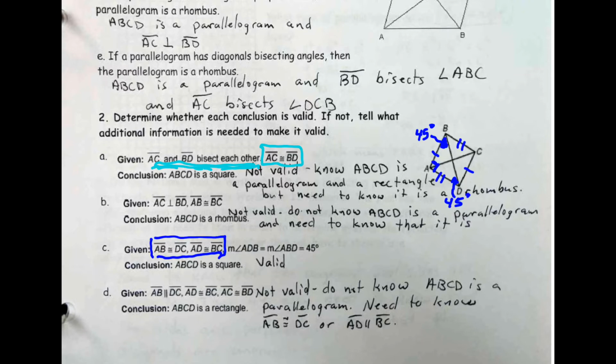And then also, because this angle is 45 and this angle is 45, we know that this is an isosceles triangle, which then tells us that this side, AB, has to be congruent to AD as well, which gives me enough information to let me know that this is a rhombus, since I have consecutive sides congruent. And once I know it is a rhombus and a rectangle, I know that this is going to be valid, that it is a square.